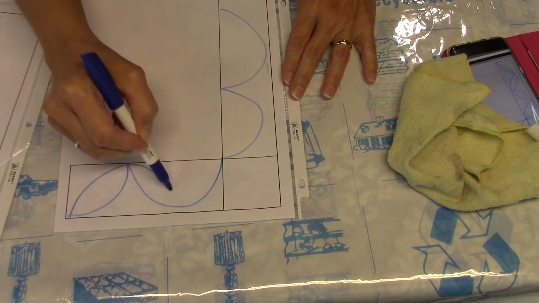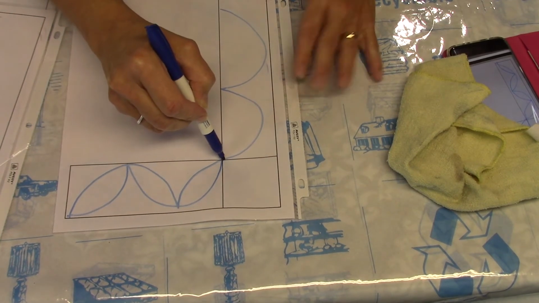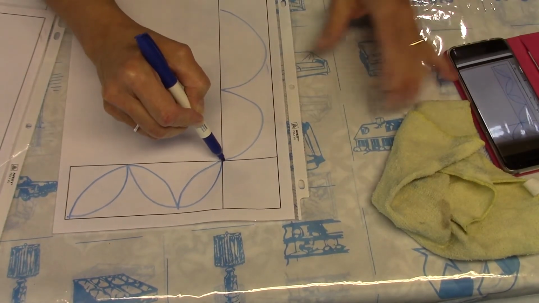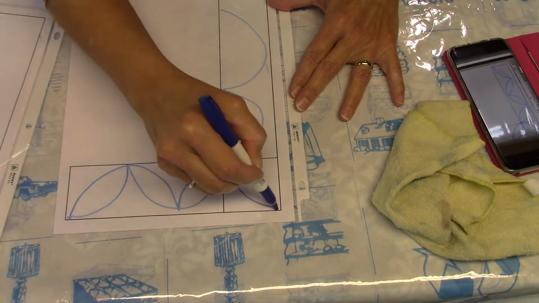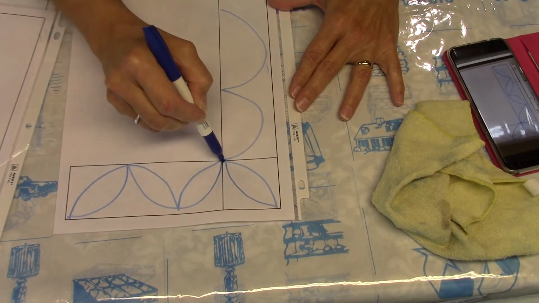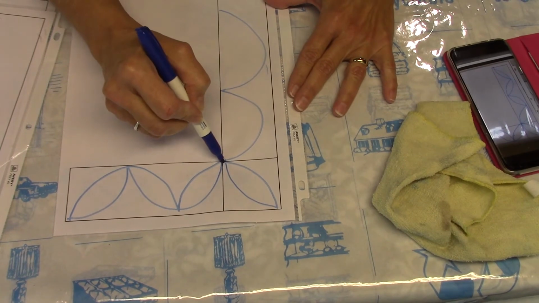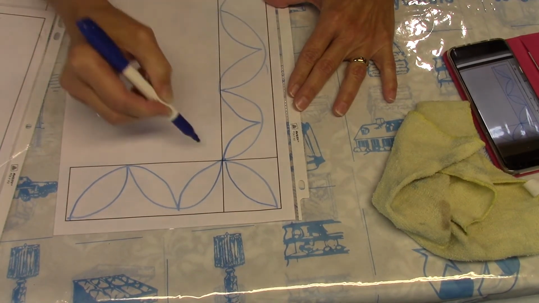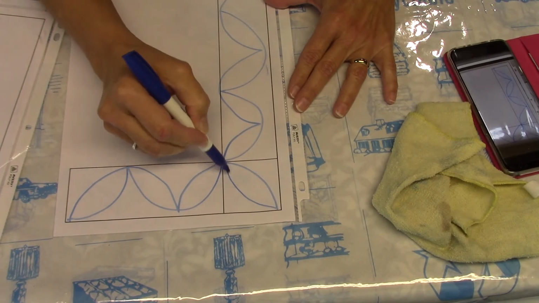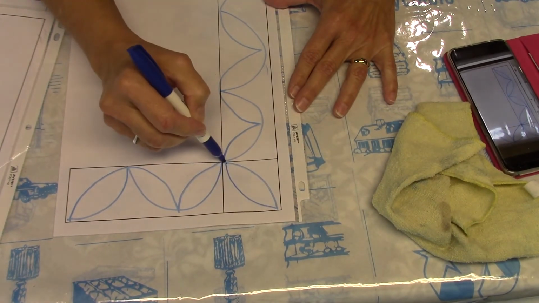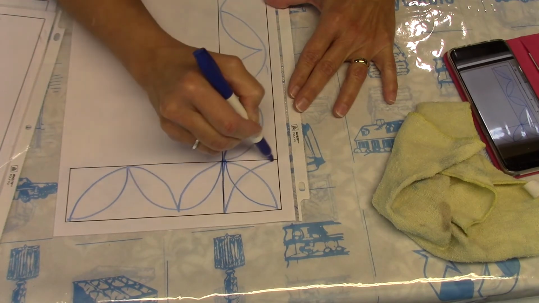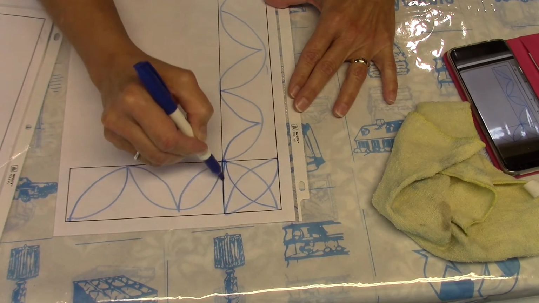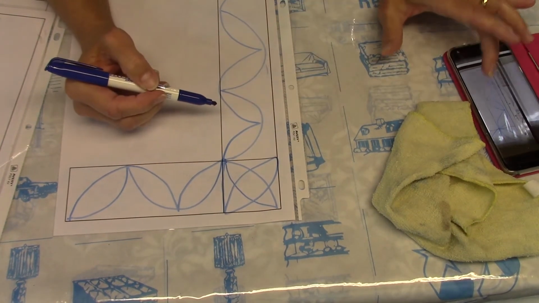Then I'm going to come and do my second pass, and what I'm going to do in here, I can either put one design in there and continue on, or when I get this design done, when I come up and then back down, go up this direction and cross it and come back down and then continue.